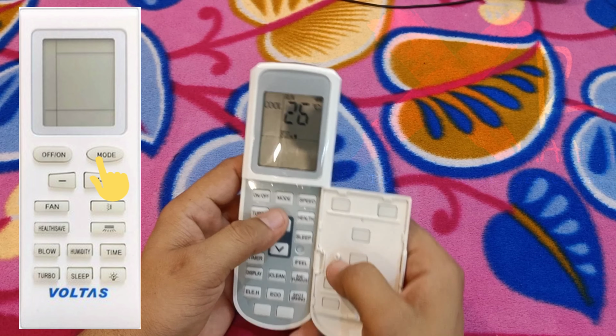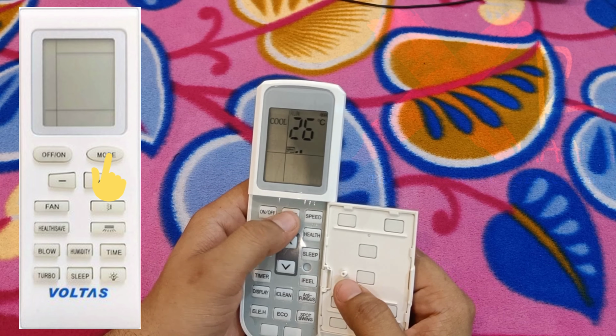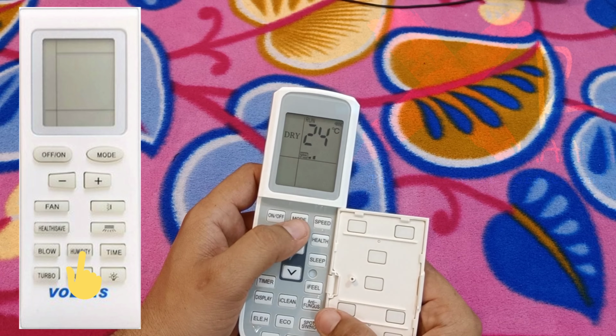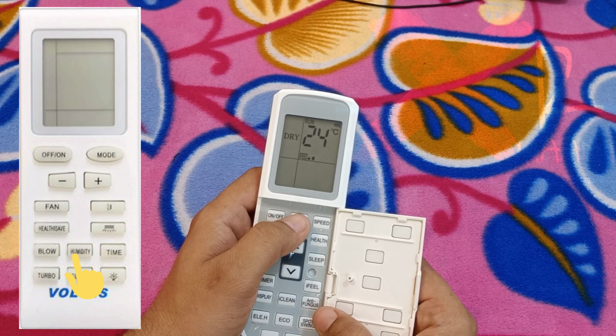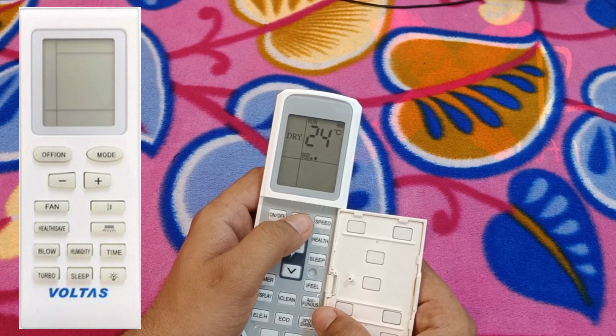Let me show you something else. We are talking about mode. So this is dry mode. What is the exact meaning of this dry mode? If you have humidity in your room, you can use dry mode, or on a rainy day you can use it. As you can see, the Voltas AC remote has a humidity key. So basically the meaning of this dry, you can press the humidity key directly, or you can select the mode manually, dry mode. Okay, both are the same.